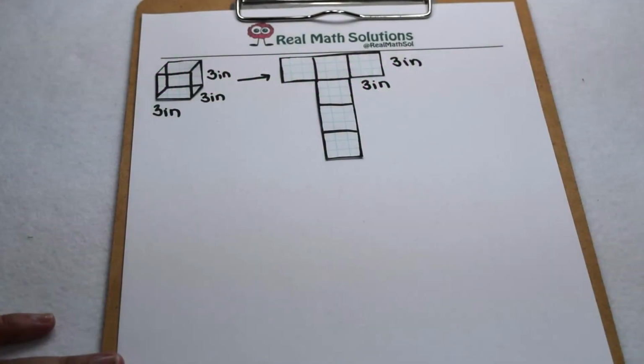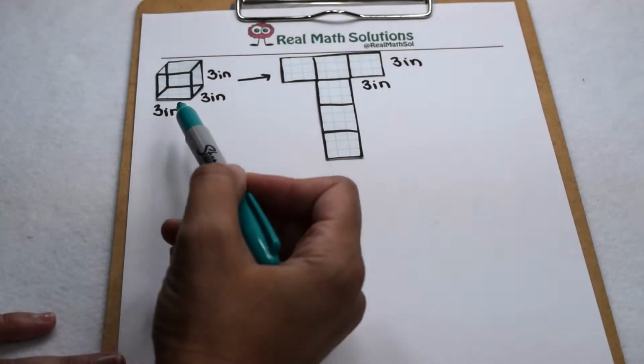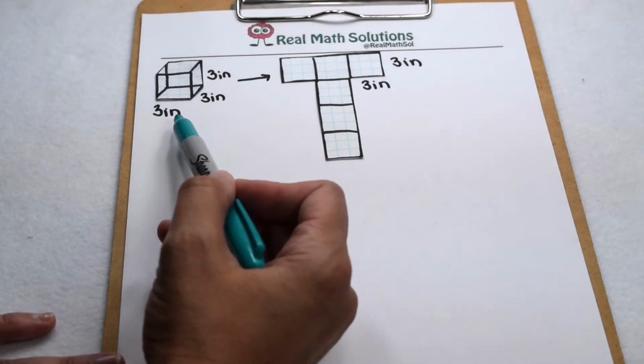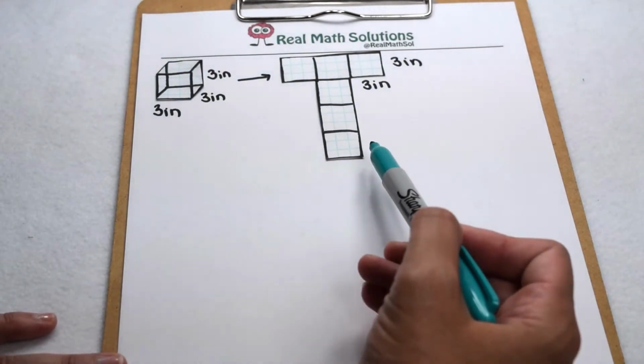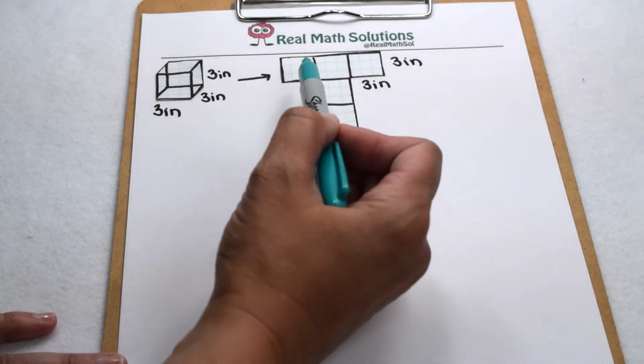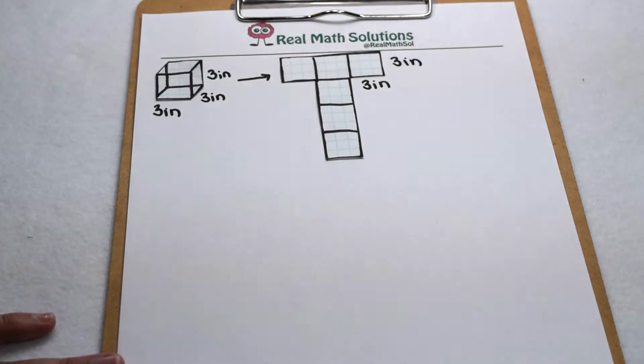To find the surface area of a three-dimensional figure, we're finding the total area of all of its faces. So let's start with this cube. To make finding its surface area a little easier, we're going to flatten it to a net. That way we can see each individual face that we have to find the area of.